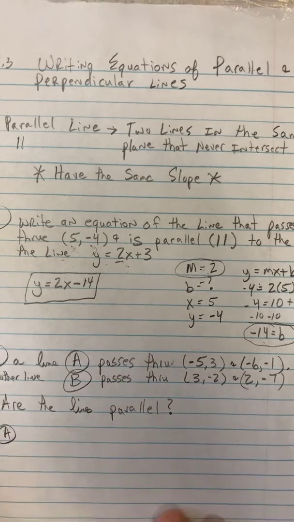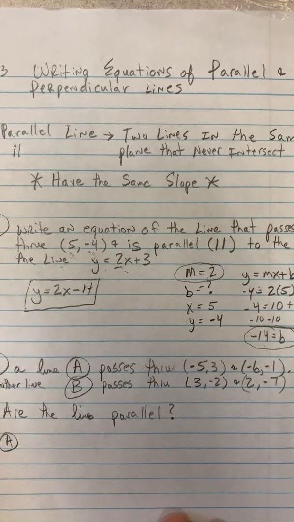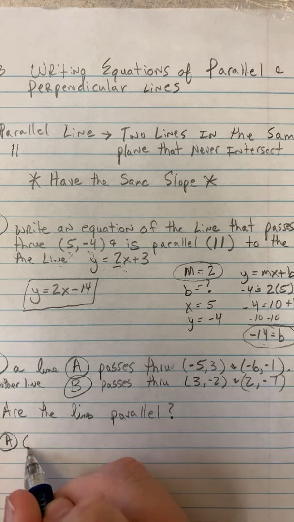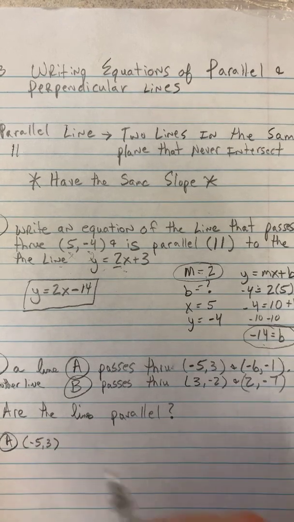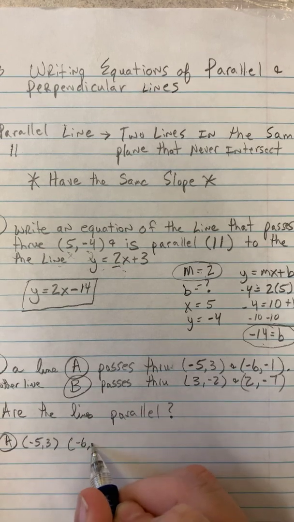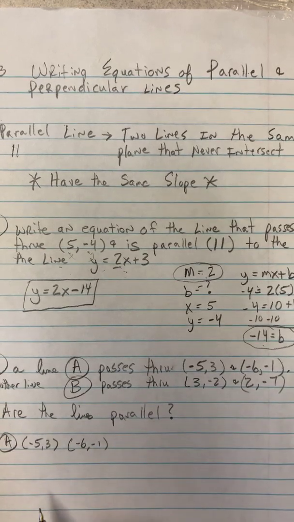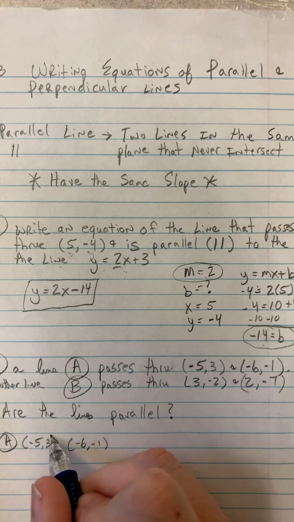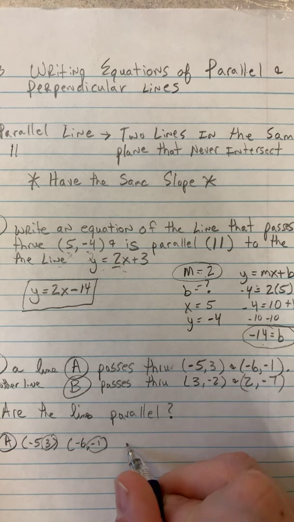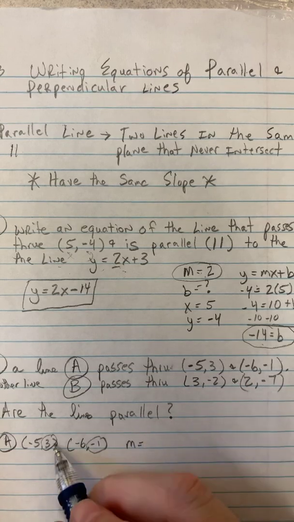So I'm going to look at line A. I will write out my points. I have negative 5, 3, negative 6, negative 1. Because these both lie on that line, I will circle my y's because I am going to find my slope by doing my change in y over change in x.